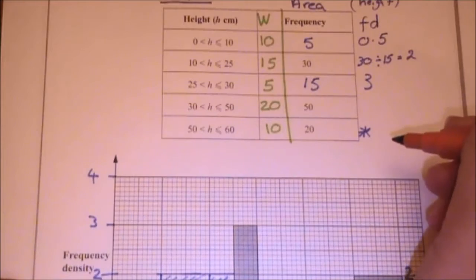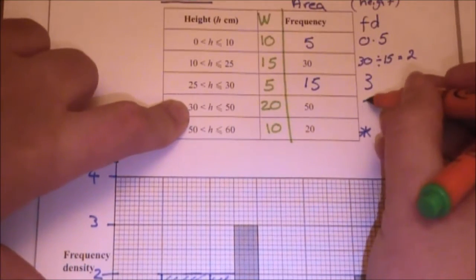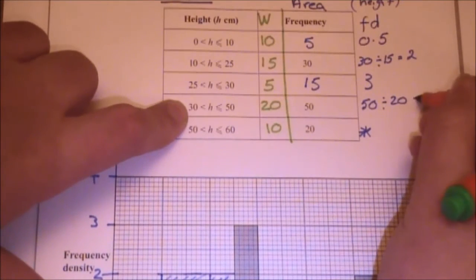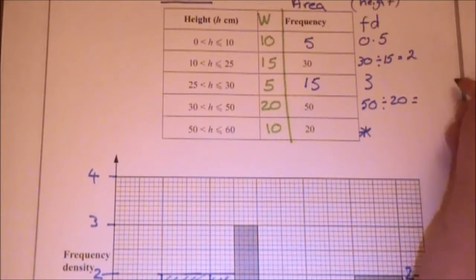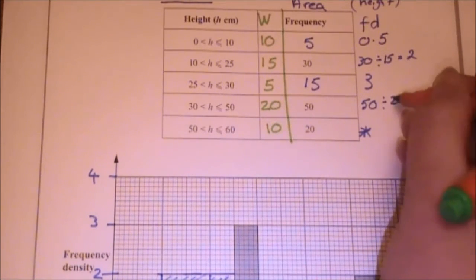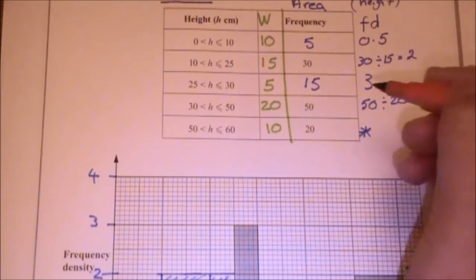Now I've got to draw my next bar in. It's got a width of 20 and an area of 50. So I need to do 50 divided by 20 equals, and if it was 50 divided by 2, it would be 25, but because we're dividing it by 20, it's going to end up being 2.5.